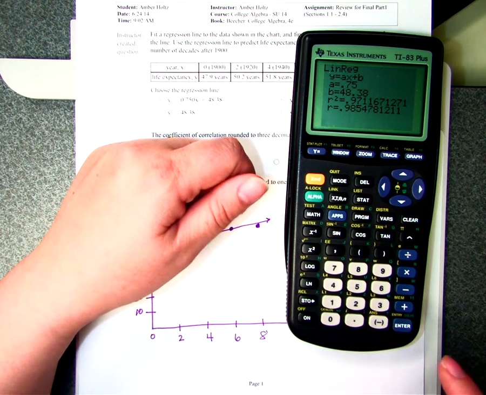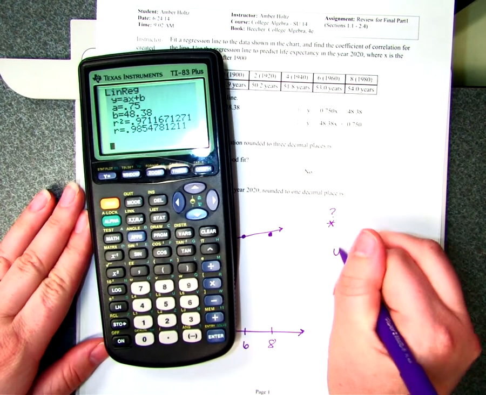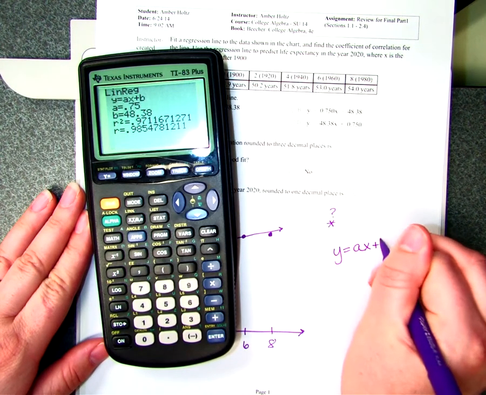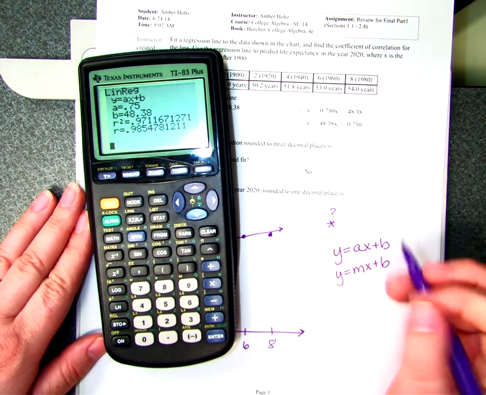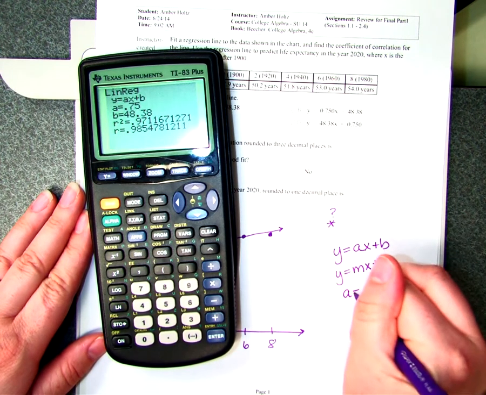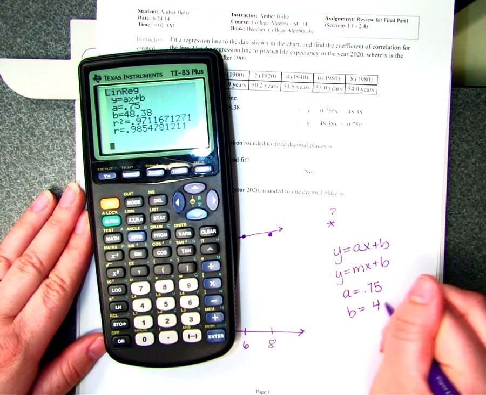Now hit enter. In your calculator, this says y equals AX plus B. This is the same thing as MX plus B. Then it tells you that A is equal to 0.75 and that B is equal to 48.38.